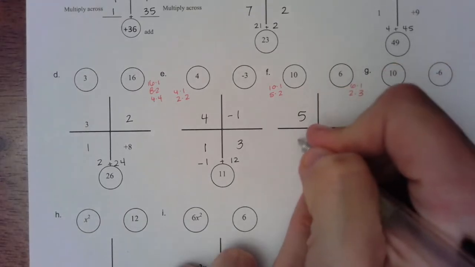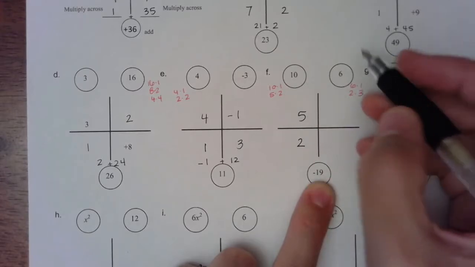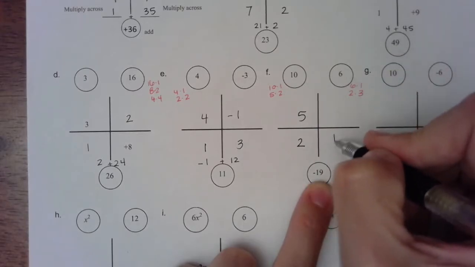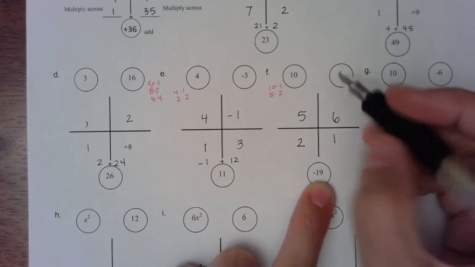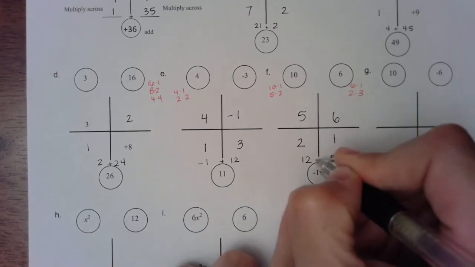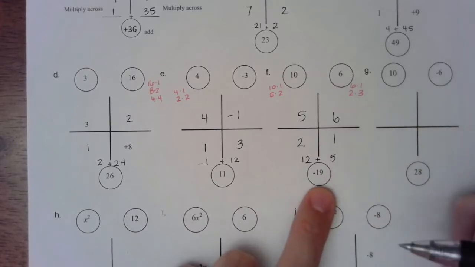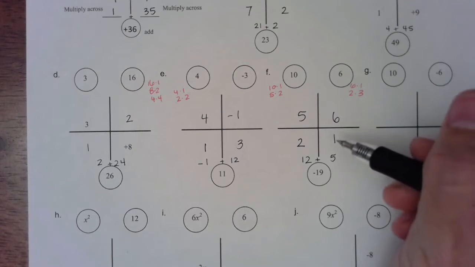So I'll put the 5 and the 2 here, and then I wanted the 5 to times by the 1, and I wanted the 6 to times by the 2. So this will give me positive 5, this will give me positive 12. I want them to add up to give me, oh no, that's only going to give me 17. So see, that's a really good example of one where I thought I had the match done correctly, but it didn't end up working out.